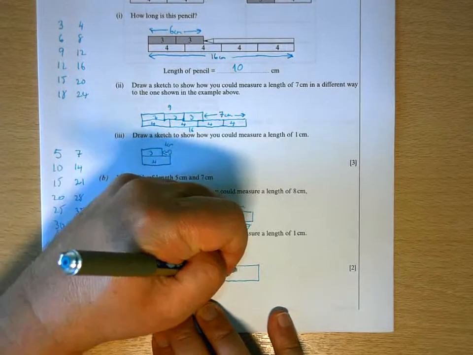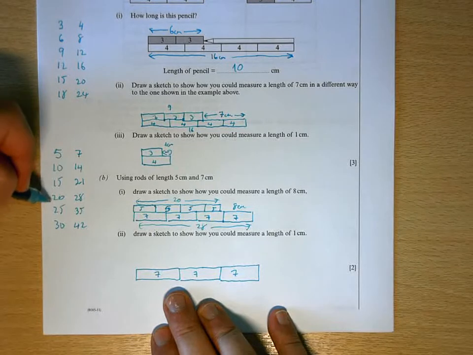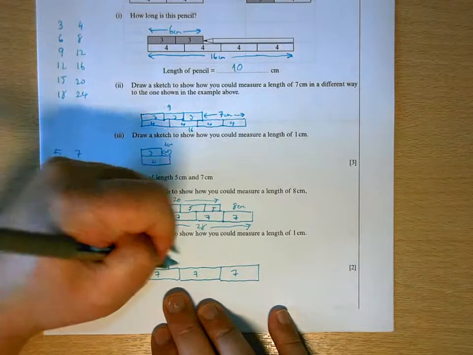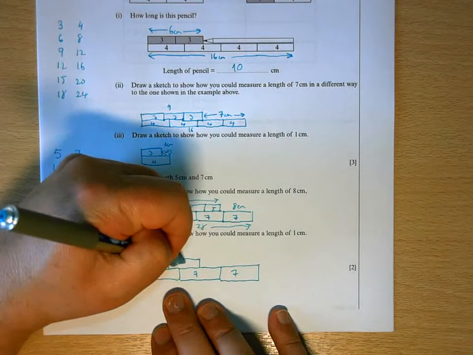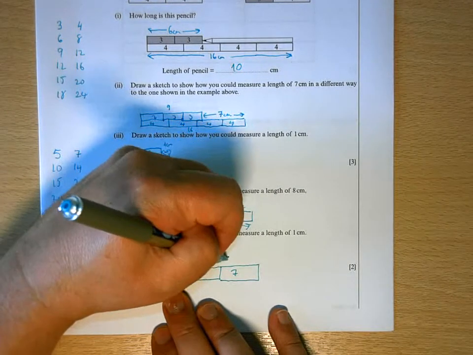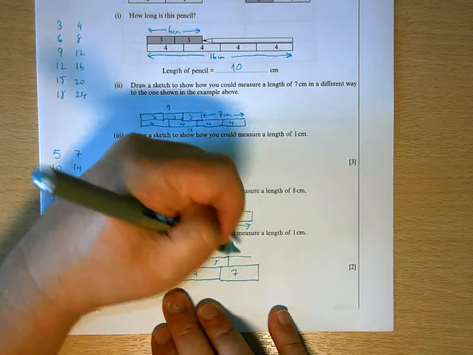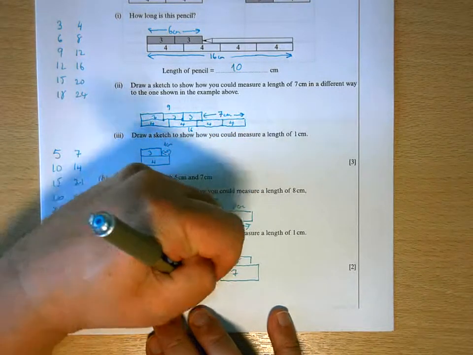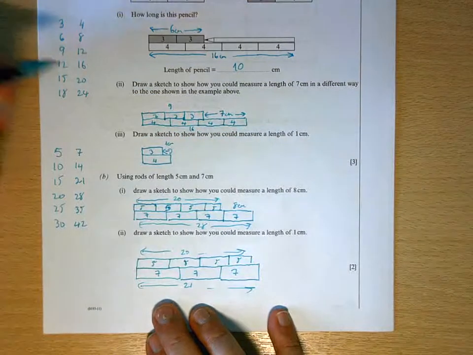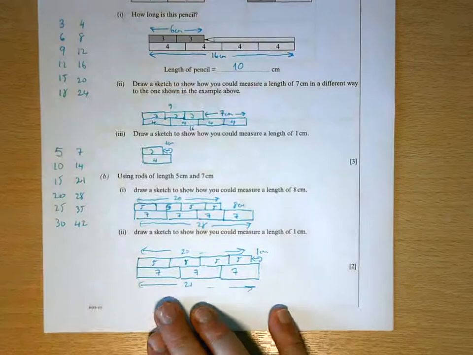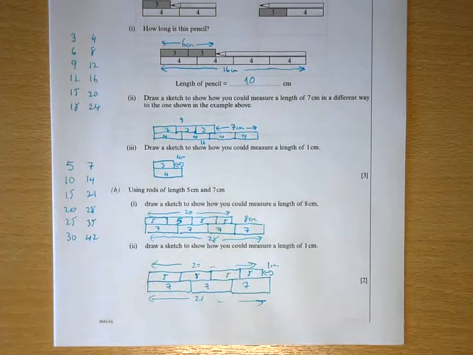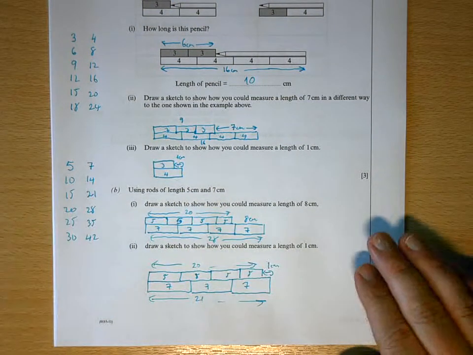Seven, 7, 7, and 4 of the 5 centimetre rods. So you've got 21 beneath, and you've got 20 above, giving you a gap of 1. Okay, so that's a peculiar little question that you've really just got to try and work out yourself.